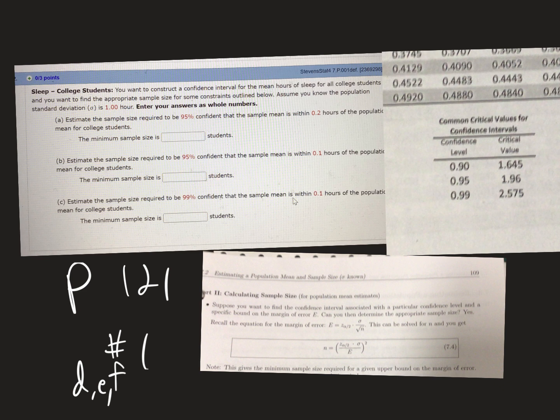So what I notice about this is I see there's a quantitative variable, hours of sleep, is a quantitative variable. I see a population standard deviation. I see a margin of error. That's what they want it to be within. And then they tell me a 95% confidence interval. So how do I do this kind of thing?